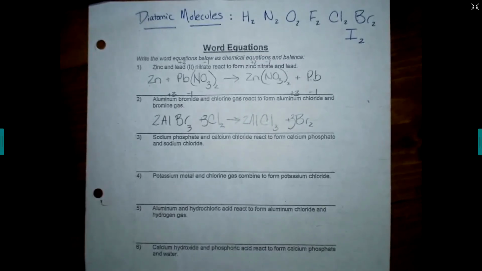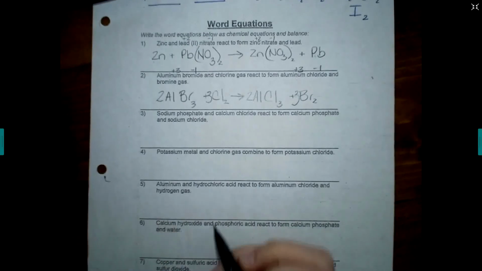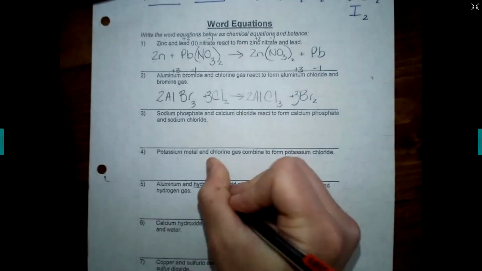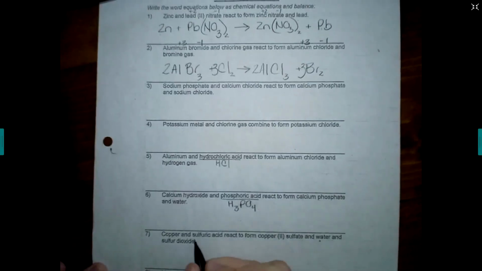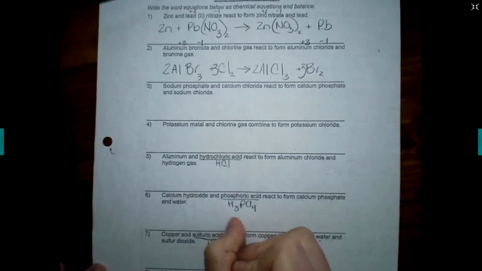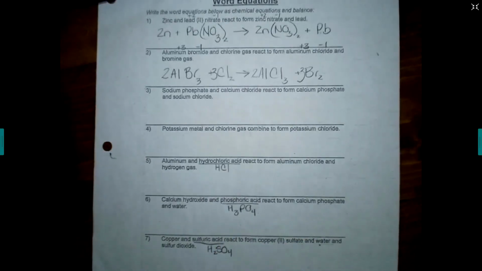The only thing I want to point out are some of the acids on this sheet because I didn't teach you how to name or write formulas for acids. So going down to number 5, when you get to hydrochloric acid, that is HCl. When you get down to number 6, phosphoric acid is H3PO4. When you get down to number 7, sulfuric acid is H2SO4. And I believe that is it. So you have the key to this sheet. So after you try the rest of these on your own, check your answers and let me know if you have any questions.